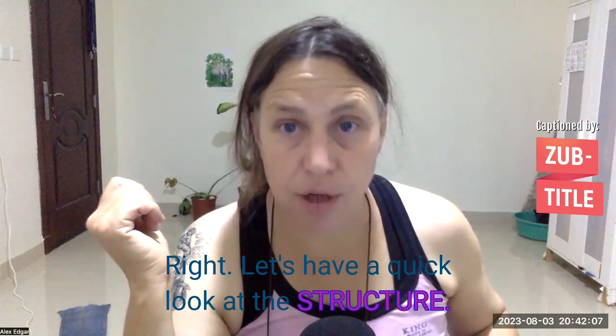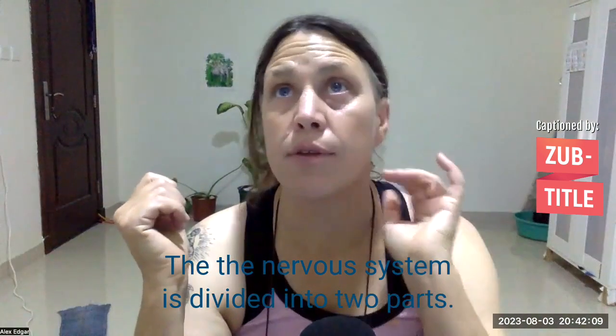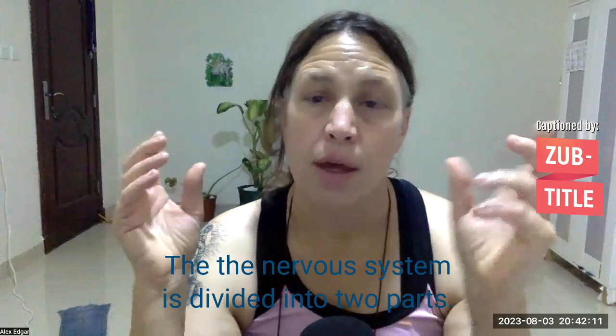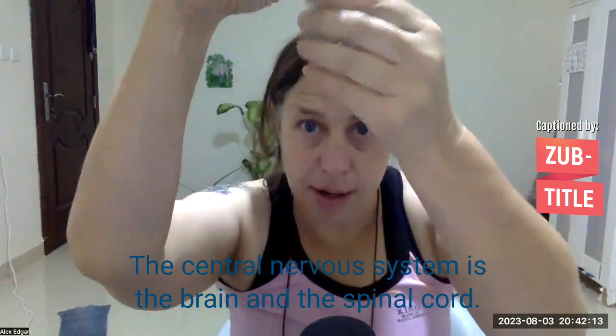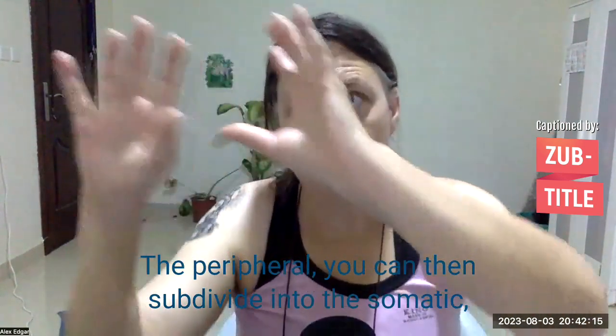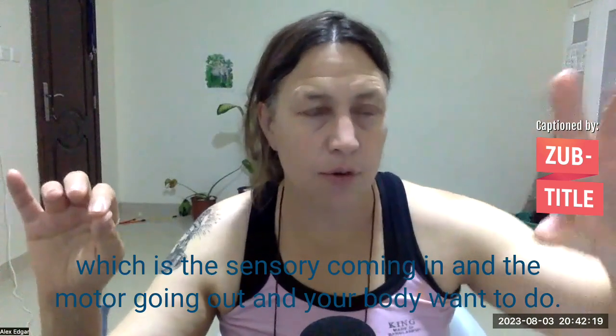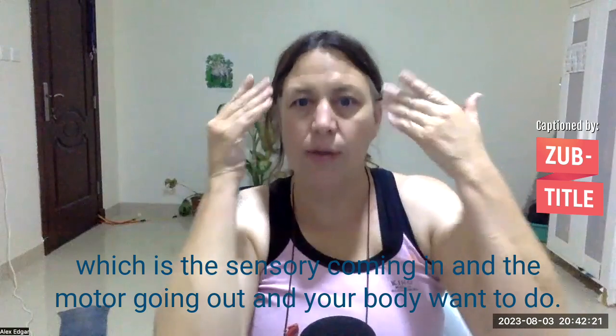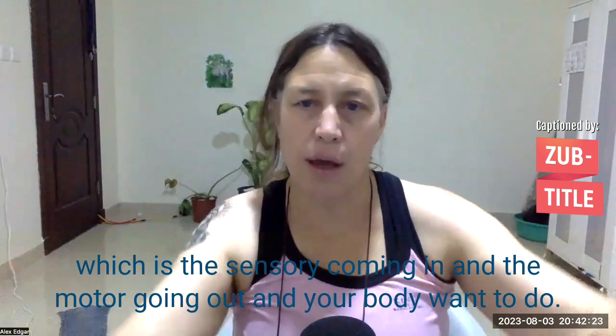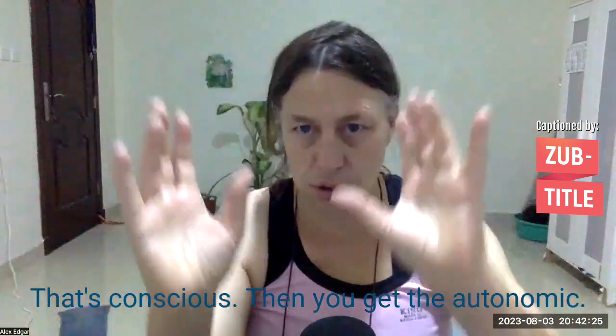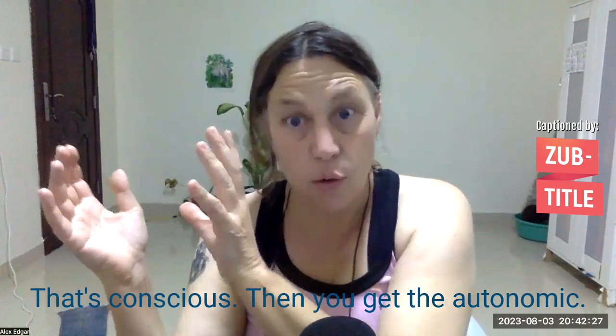Right, let's have a quick look at the structure. The nervous system is divided into two parts. The central nervous system is the brain and the spinal cord. The peripheral system you can then subdivide into the somatic, which is the sensory coming in and the motor going out, telling your body what to do. That's conscious. Then you get the autonomic.